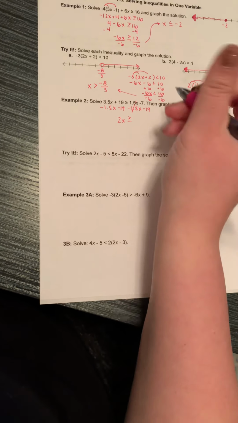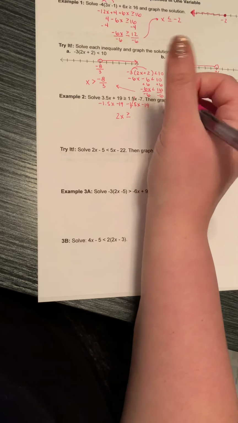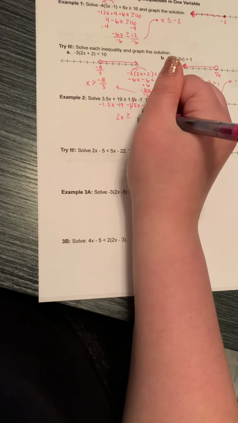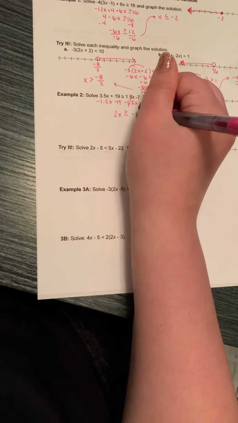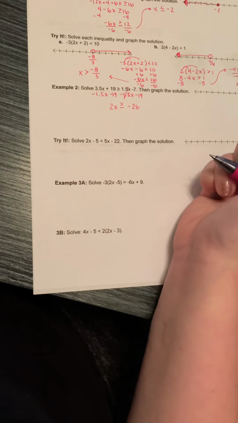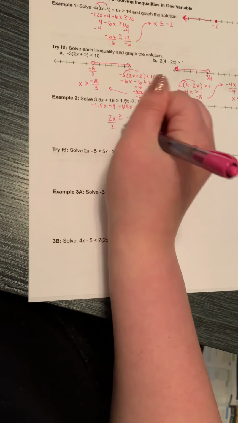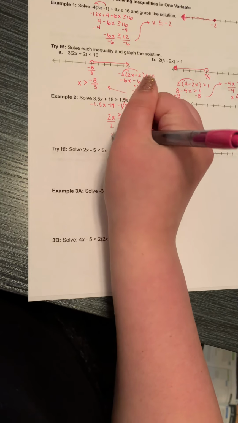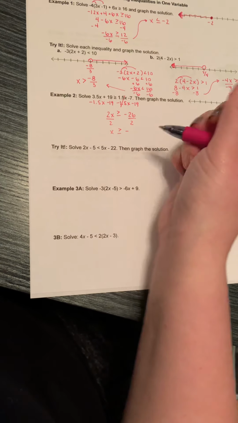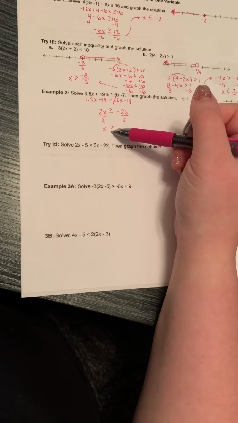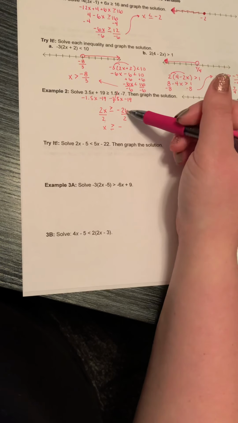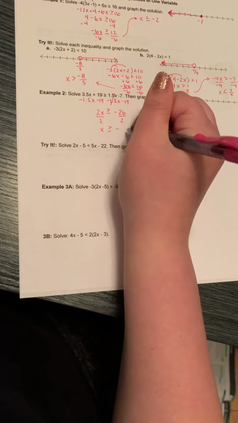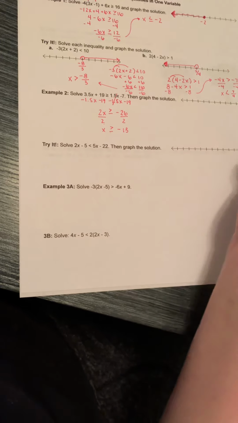This is greater than or equal to -7 minus 19, which is -26. So I'm going to divide by 2 on both sides. So x is greater than or equal to. Since this isn't negative, the sign can stay the same. So -26 over 2 is -13.